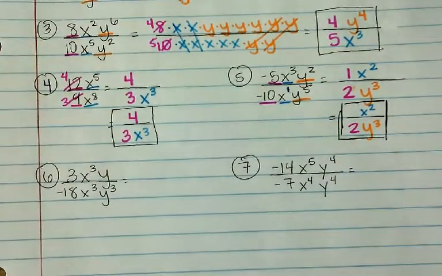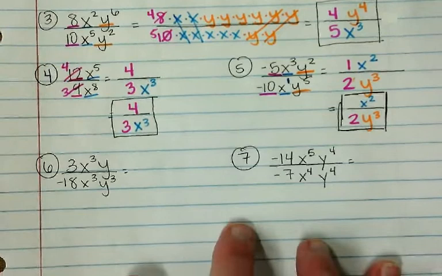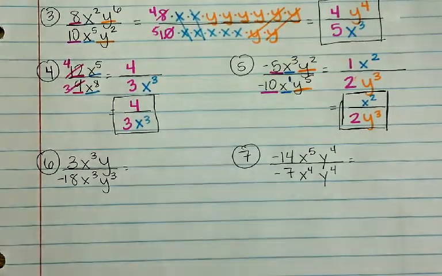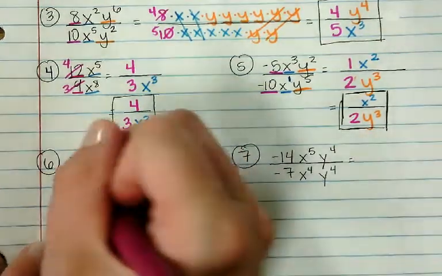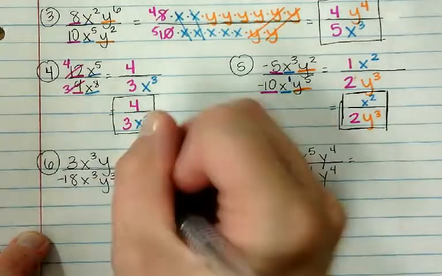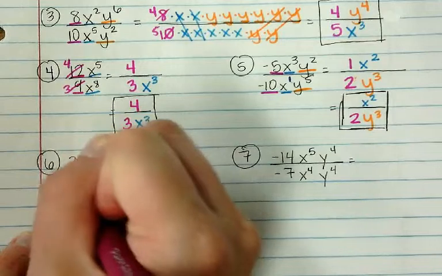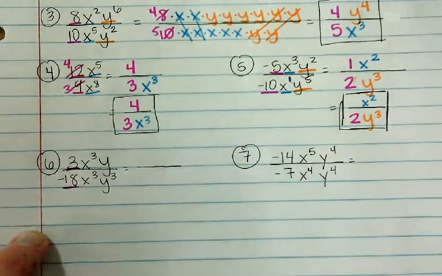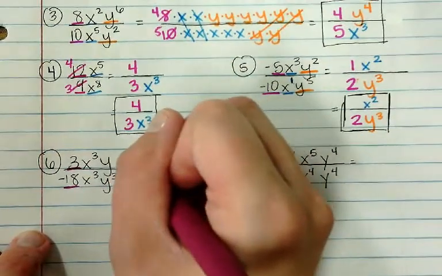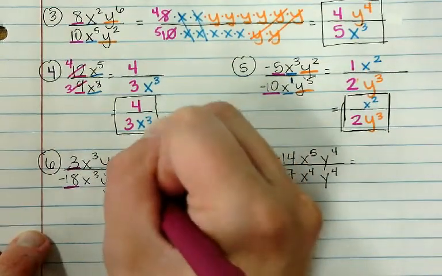All right, can someone walk me through number 6? Let's see here, Finn. Okay, you can do some talking. So let's walk me through number 6 here. How are my 3 and my negative 18 going to simplify here? So you divide 3 and negative 18 to get negative 1 over 6. Could I also have done 1 over negative 6? Sure, that would have been fine. But I kind of like to keep my negatives up there. So we do negative 1 over 6.